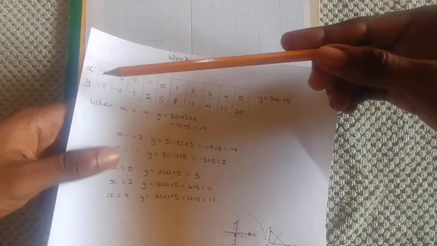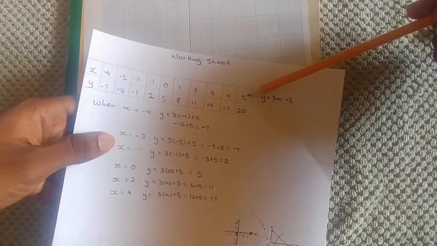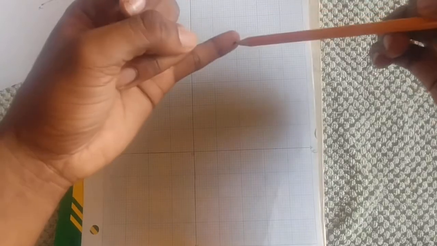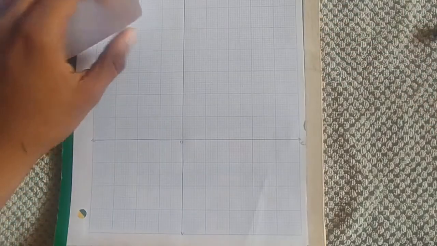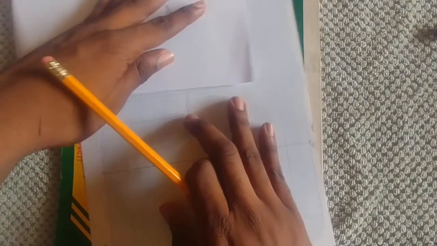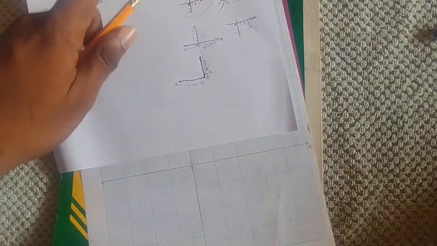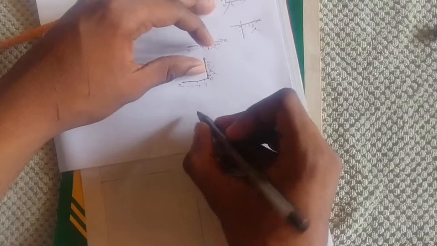Okay, so now we need to look at a scale. The scale helps us to really size our graph. For the x-axis, we need to cater for negative 4 to negative 5 on this space there. So I can go 1 centimeter is to 1 unit, 2 centimeters is to 1 unit, 1 centimeter is to 2 units. These are 3 different scales. So let me write 3 different ones and let's see which one is the best.